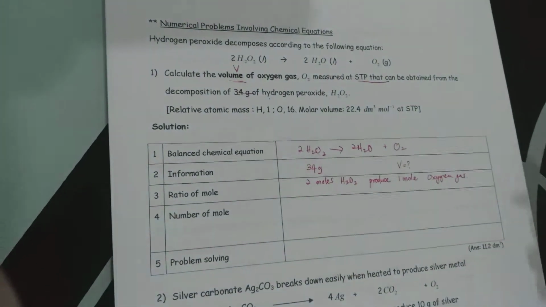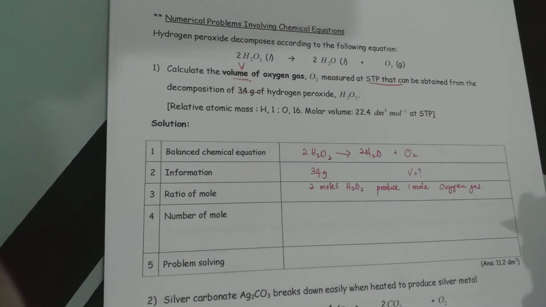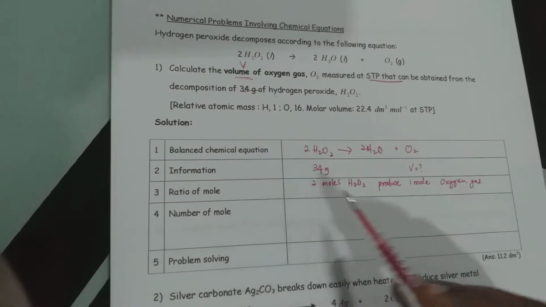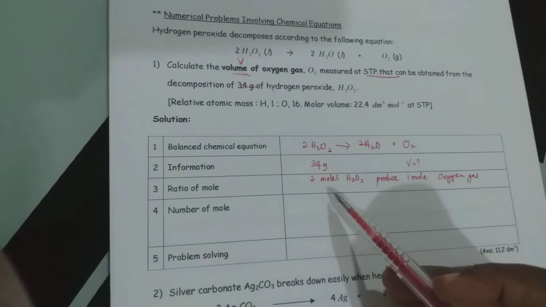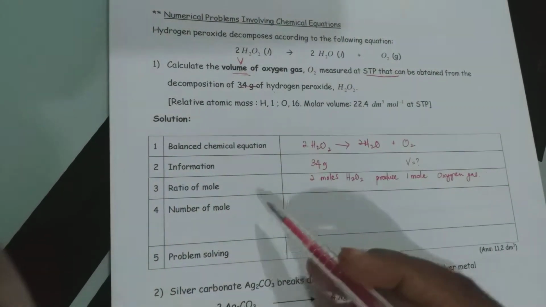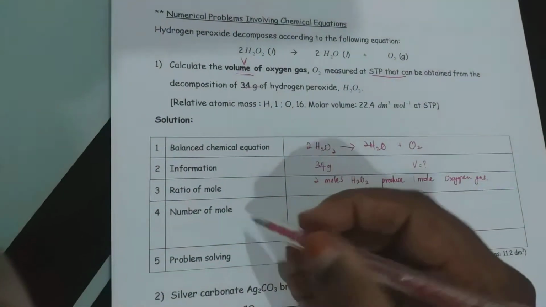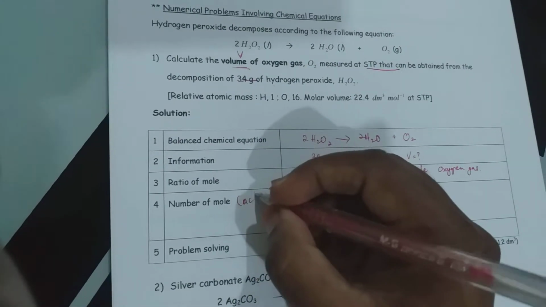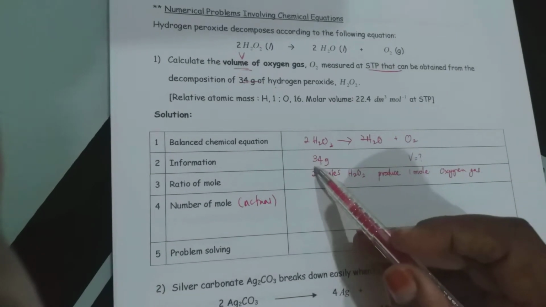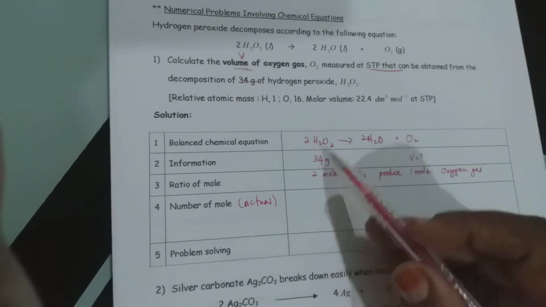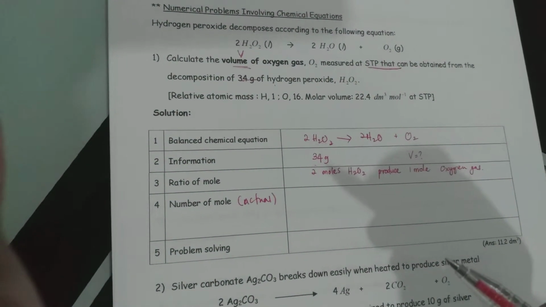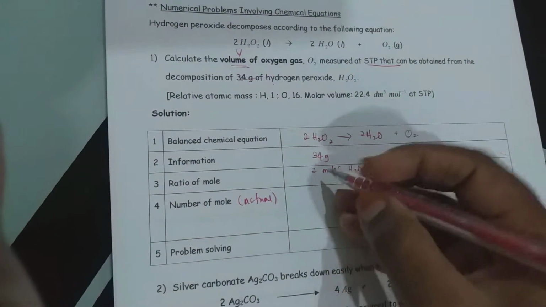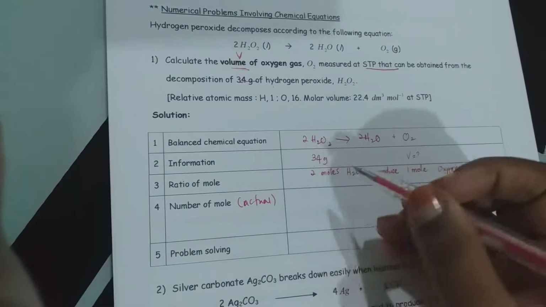This is the mole ratio that you get from the equation. The next step is the number of mole. This refers to the actual number of mole used when you are using 34 gram of hydrogen peroxide, so here you are using the mole concept.